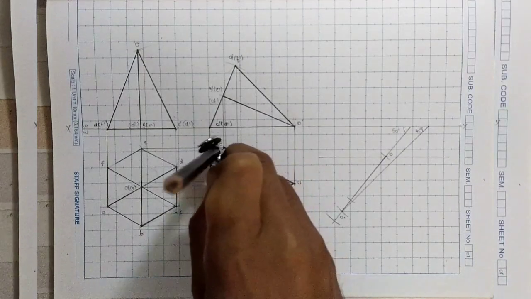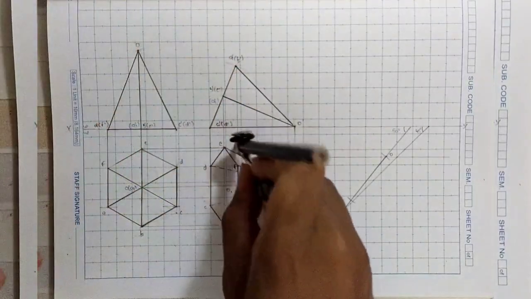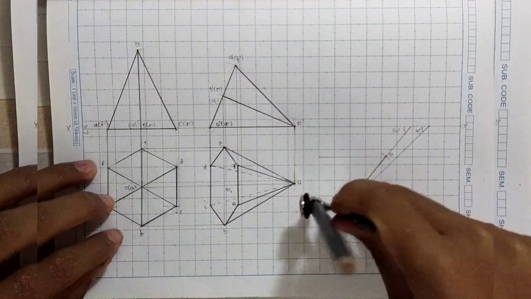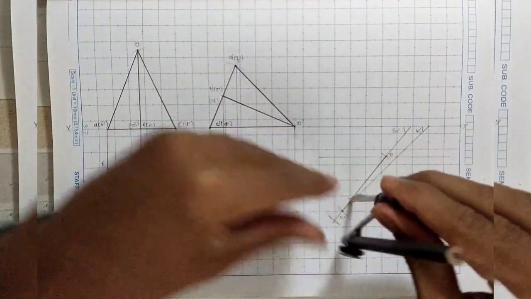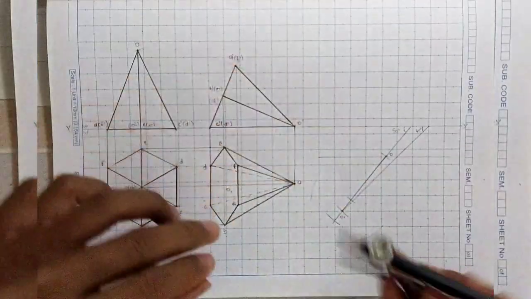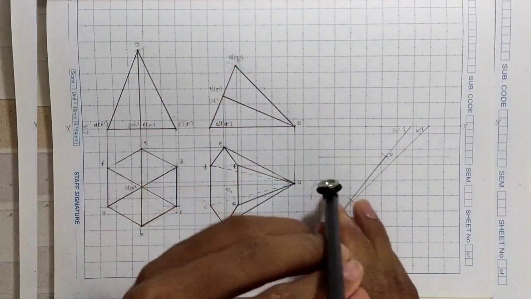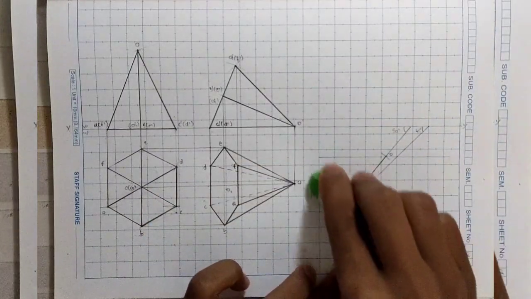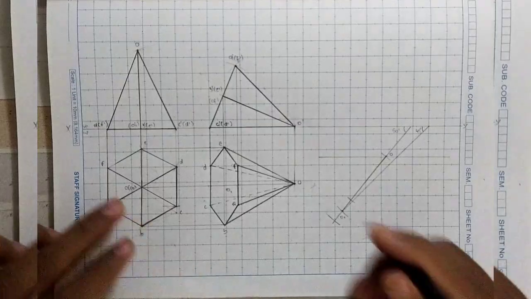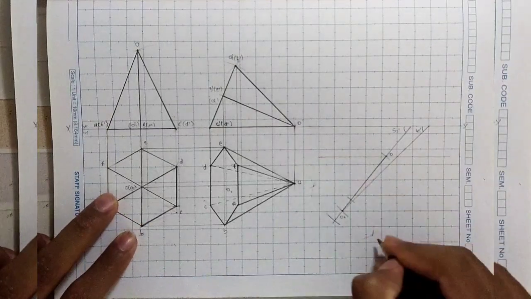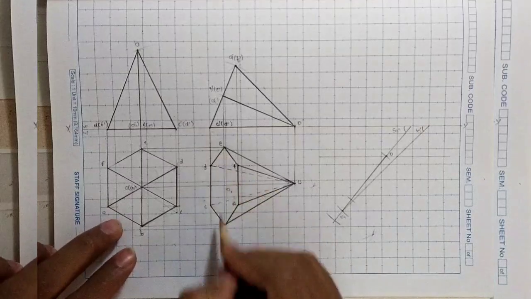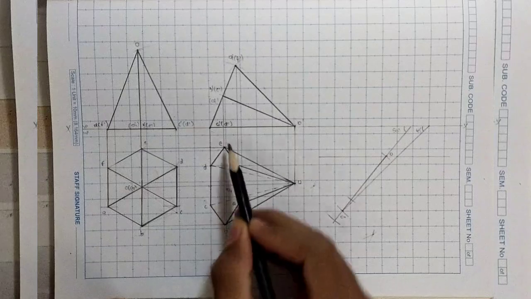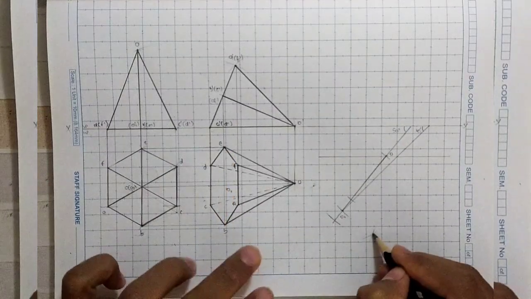Same itself. I'll do it both the sides at a time. Okay, I'll erase the extra edges or extra lines. I got the point. This is my E and D. Now what I'll do, keeping here, I'll put one arc here and arc here. From E, I'll put one arc. So I have this point right properly.